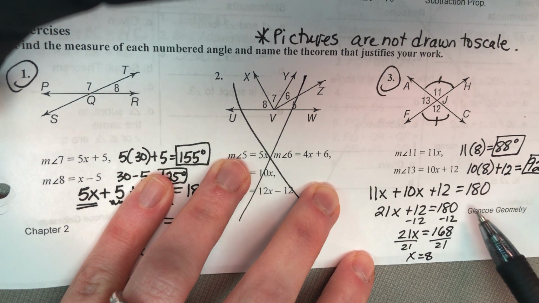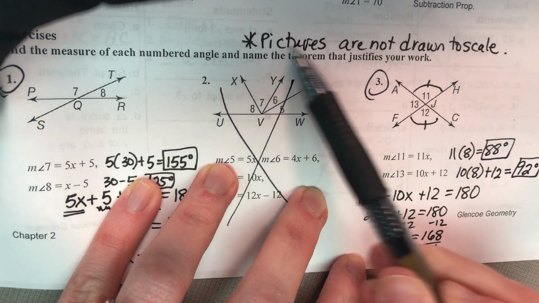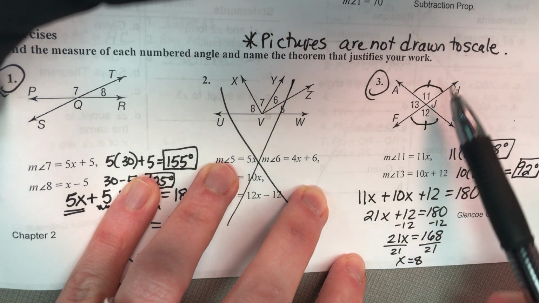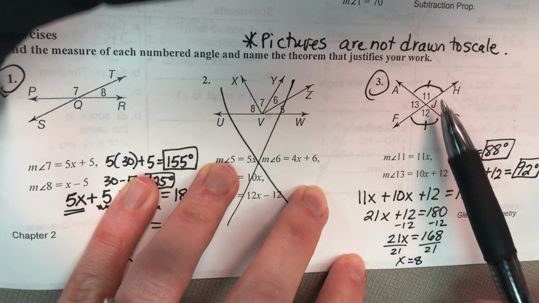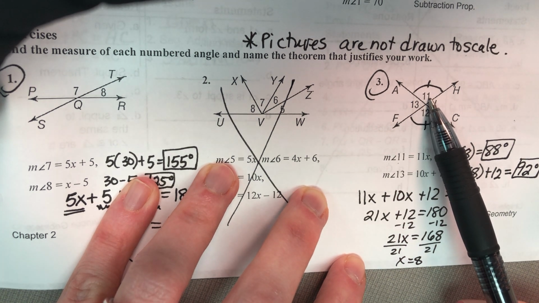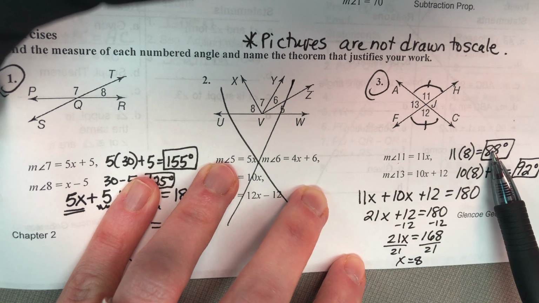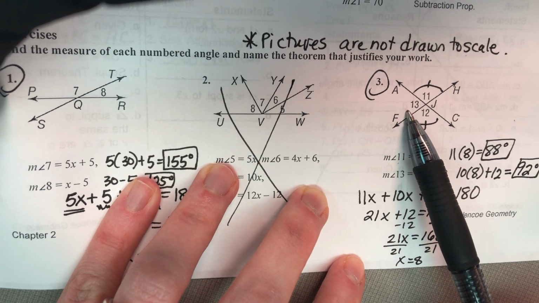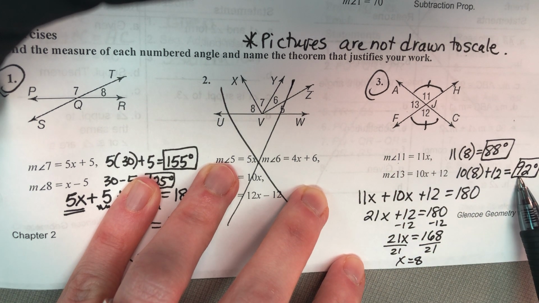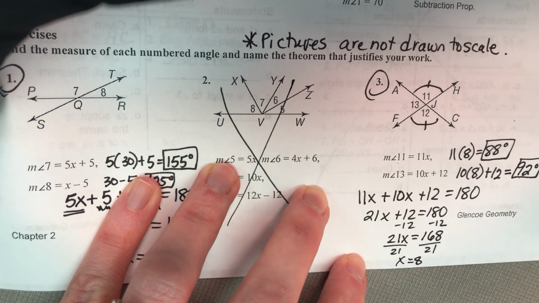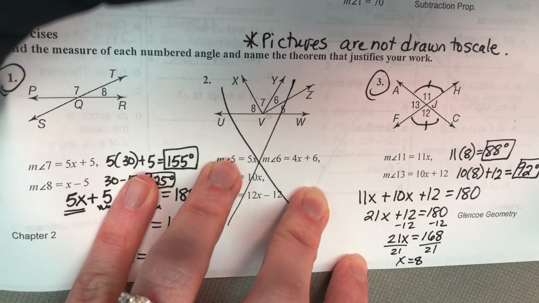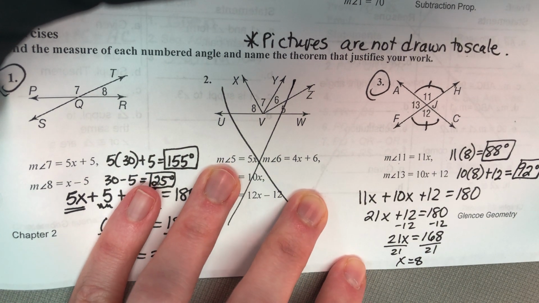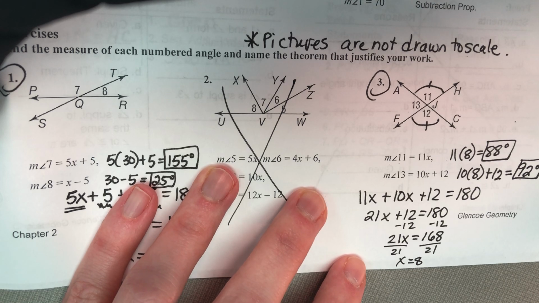Now, you can probably see why I cautioned you that the pictures are not drawn to scale, because in my picture it appears that the measure of angle 11 would be obtuse, greater than 90, but it's only 88, and the measure of angle 13 would be acute, less than 90, but it is greater than 90. So that's why I warned you that the pictures are not drawn to scale, but we have correctly solved this problem.